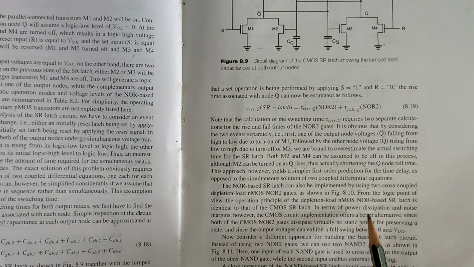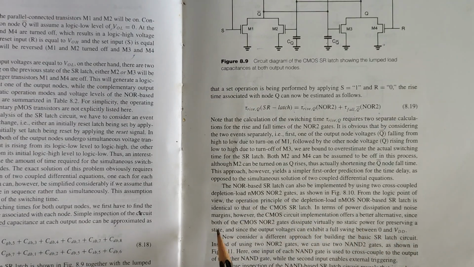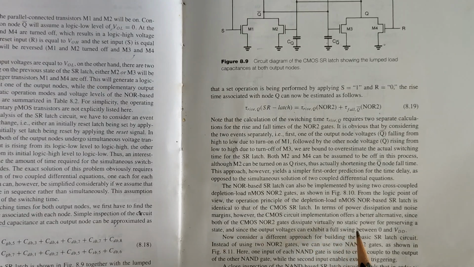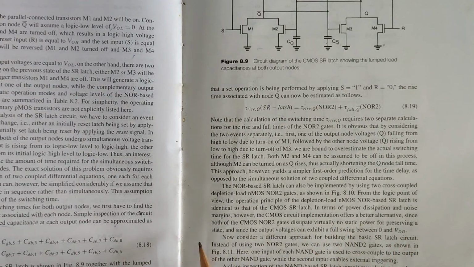In terms of power dissipation and noise margins, however, the CMOS circuit implementation offers a better alternative, since both of the CMOS NOR 2 gates dissipate virtually no static power for preserving a state, and since output voltages can exhibit a full swing between 0 and VDD.